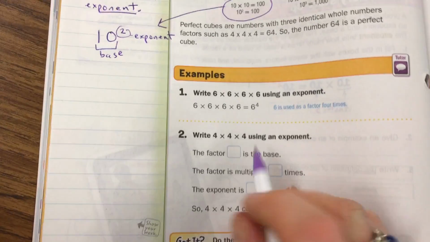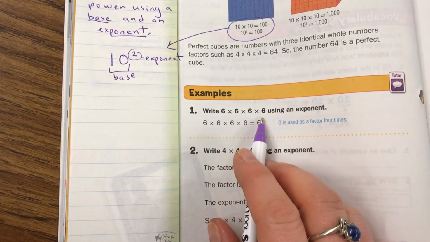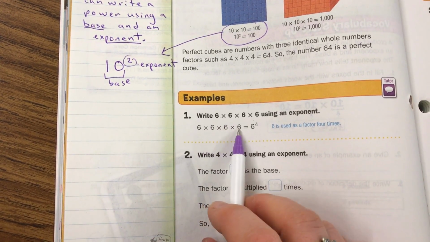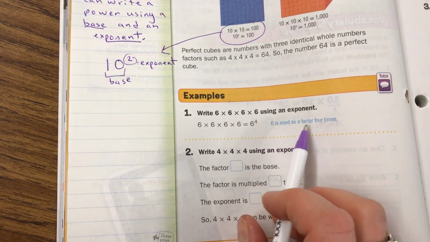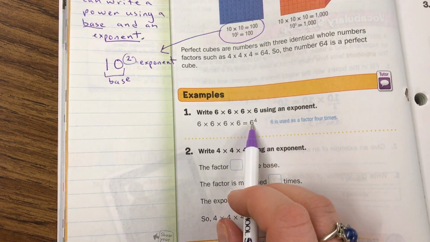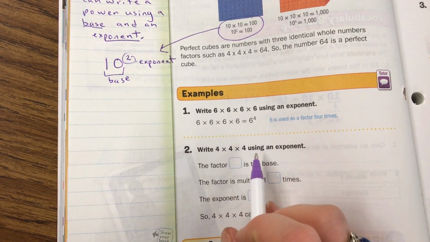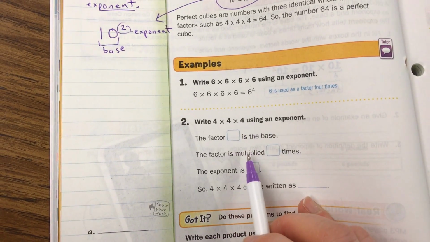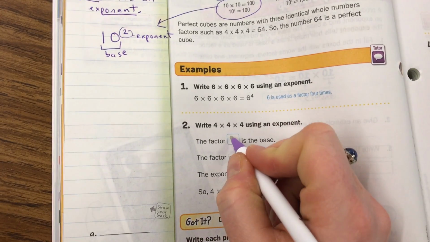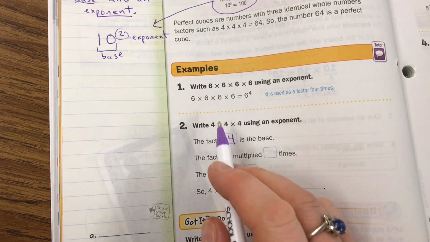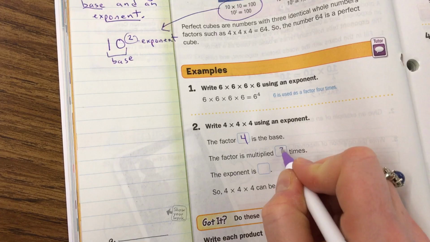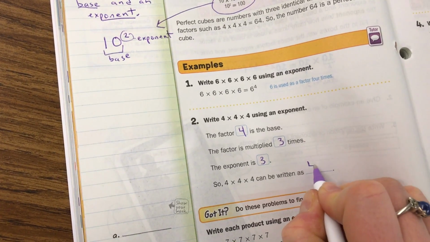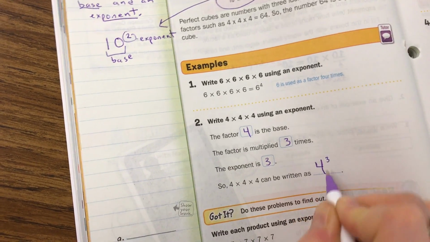So we need to write 6 times 6 times 6 times 6 using an exponent. There are 1, 2, 3, 4 sixes, so that's a factor 4 times. 6 is the base, and since it was 4 times, 4 is the exponent. Write 4 times 4 times 4 using an exponent. So the factor 4 is the base. It's multiplied 1, 2, 3 times. So the exponent would be 3. So you write it with the base and the little exponent.